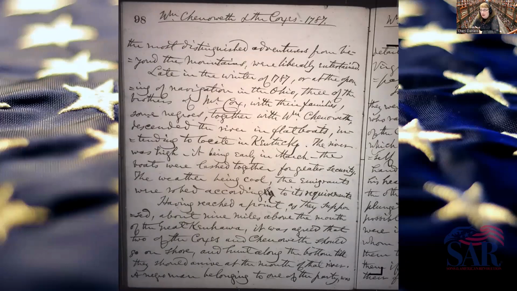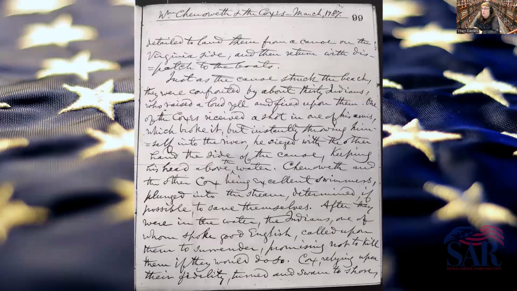A Negro man belonging to one of the property was detailed to land them from a canoe on the Virginia side and then return with dispatch to the boats. So they're giving me more of a location, which is really great. It's very detailed there, that 9 miles. And then you think about the Pittsburgh area, Pennsylvania and Virginia, where all of that overlaps. So that's giving me the right direction.